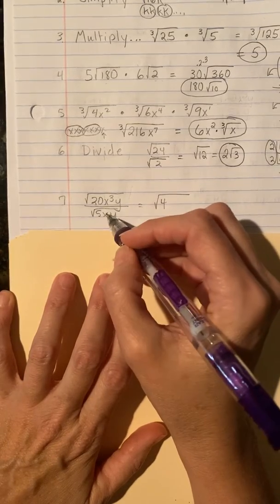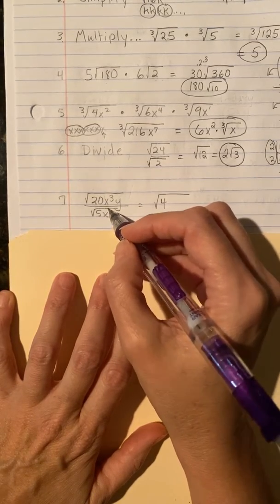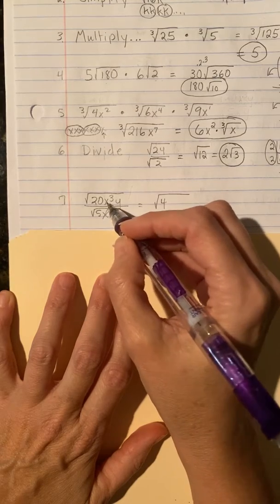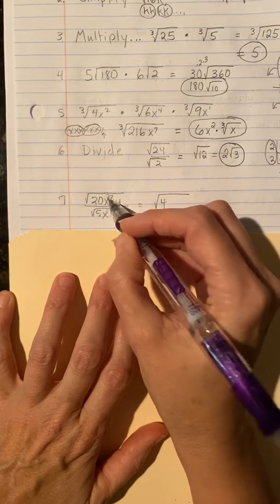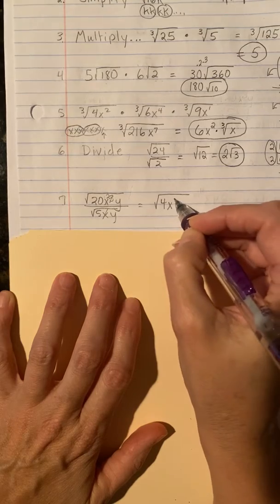All right, here, that x on the bottom is going to cancel with one of these x's, and that's going to leave x squared.